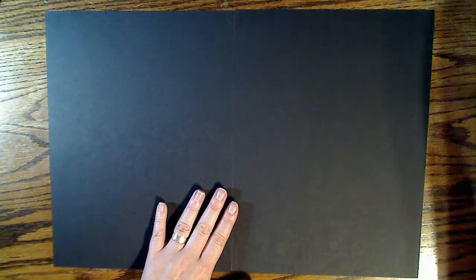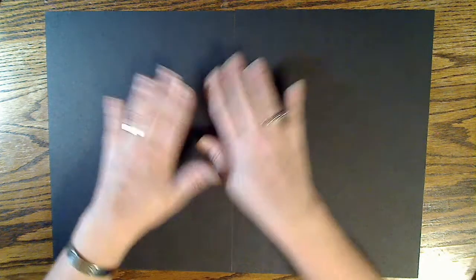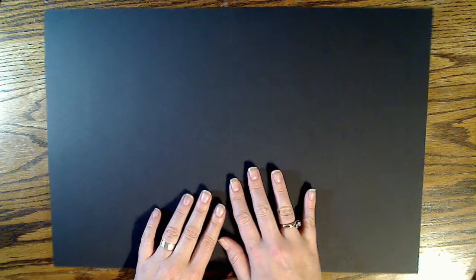I happen to have some black paper. I've been saving it specifically for a project like this. These are my last 2 pages of black paper. So now that I have this, I need to figure out what I want to do with all of my space.